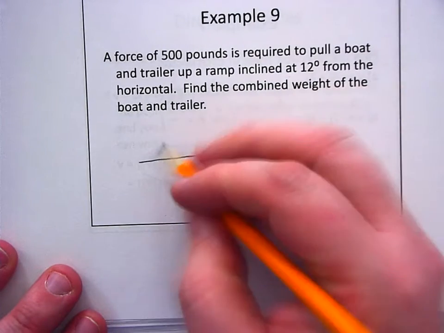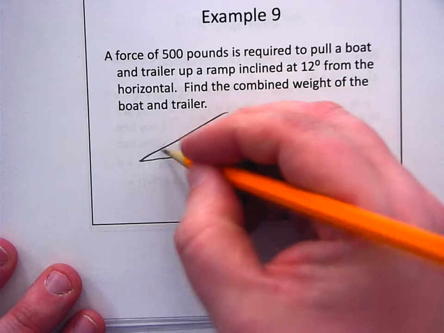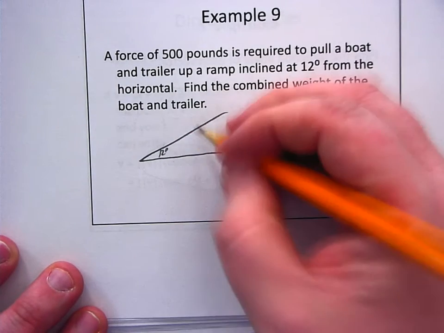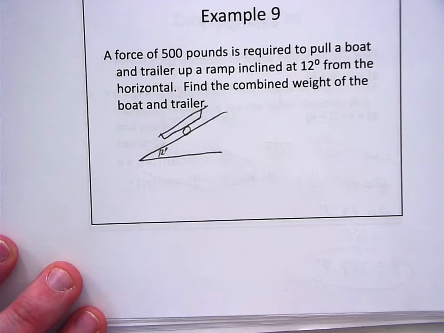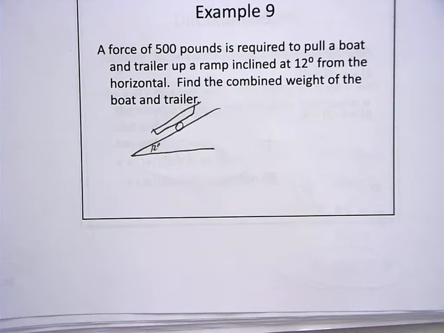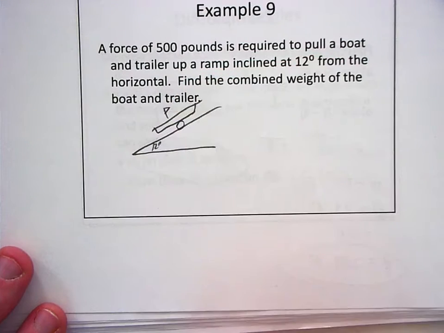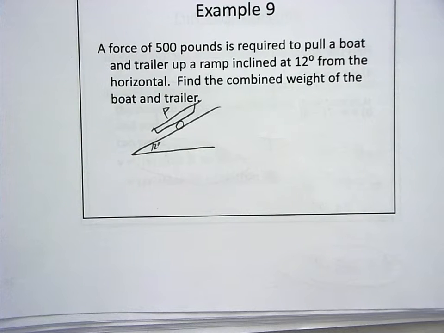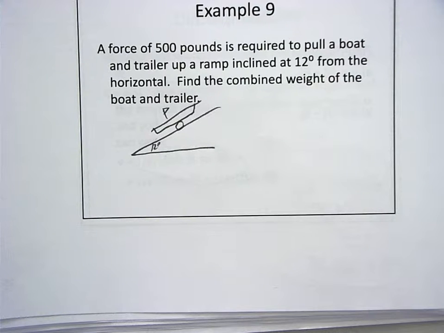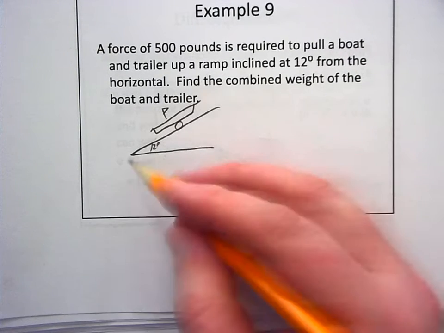Well, those that did. Anyway, so from the horizontal, I have a 12-degree ramp. Somewhere on this ramp is a boat on a trailer. Nice. Good. There, I'll add the sail. Anyway, tiny sail. So, the 500 pounds required to pull the boat. In which direction is that 500 pounds traveling? Down. It's pulling. It's pulling the boat up the ramp. So it's actually following along the ramp.